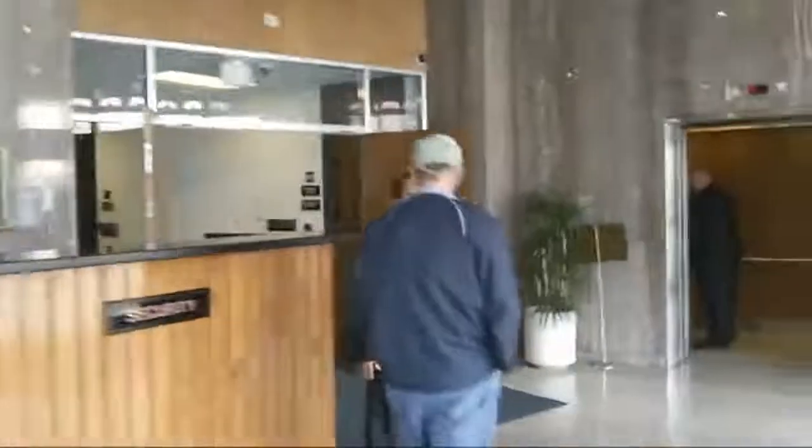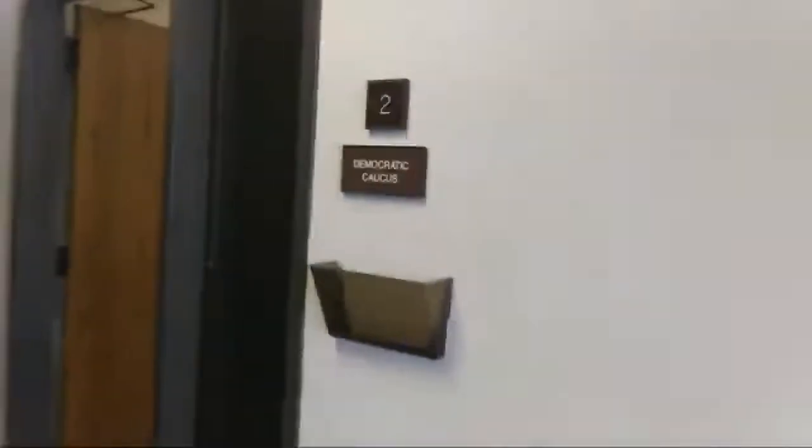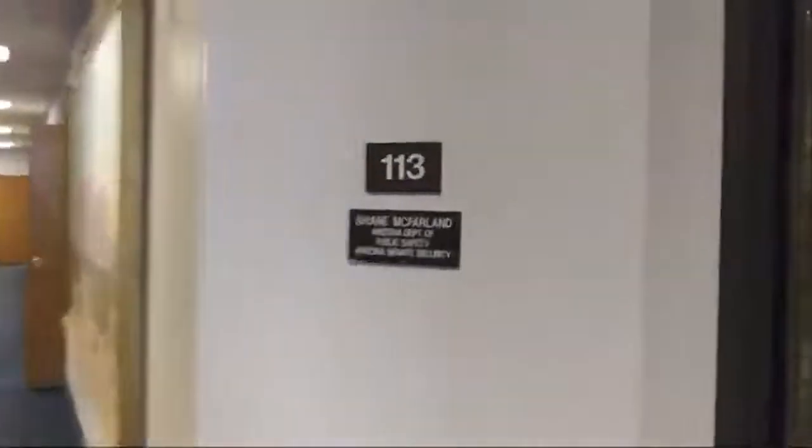So yeah, this is where that policy is created. It starts off in these hearings, subcommittee hearings. Until 1:30. So Democratic caucus, because we know who the majority is in Arizona, the GOP. So they each have their own caucuses where they go in and meet. And here's the big one. Cam will speak.